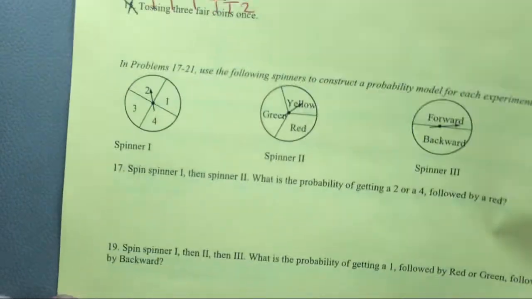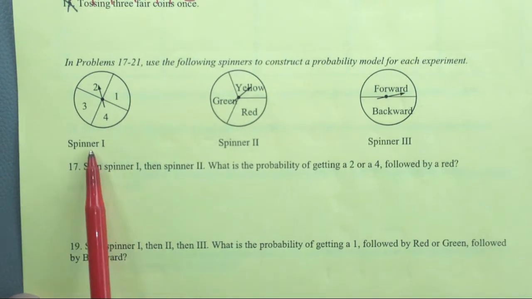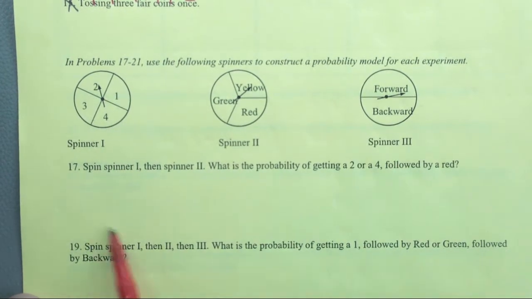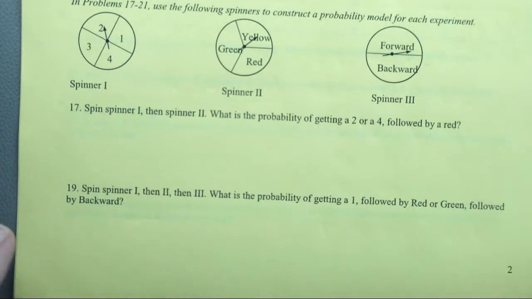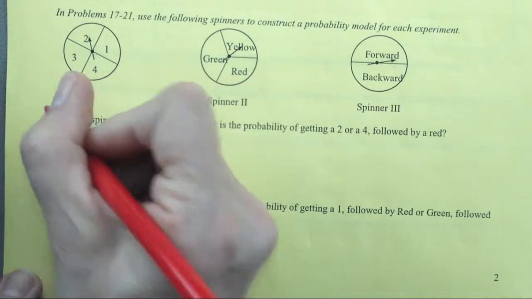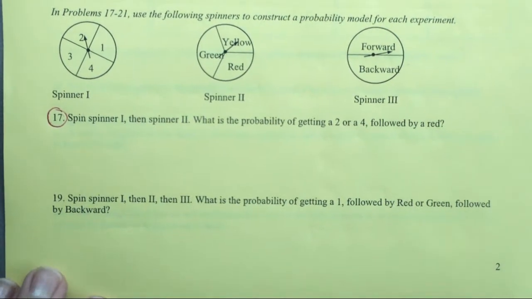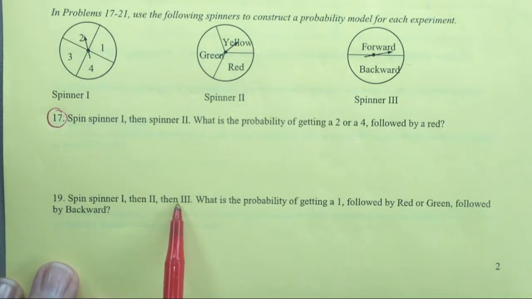Now let's go look at 17 and 19. On 17 through 21, they want me to use spinner 1, spinner 2, and spinner 3 to answer the questions. So I'm going to let you do 17 and I'm going to do 19 with you right now. It says spin spinner 1, then spinner 2, then spinner 3.